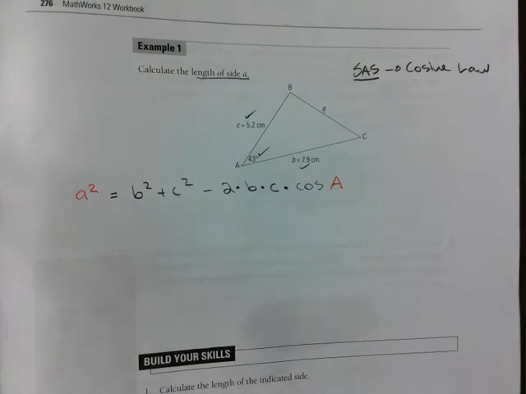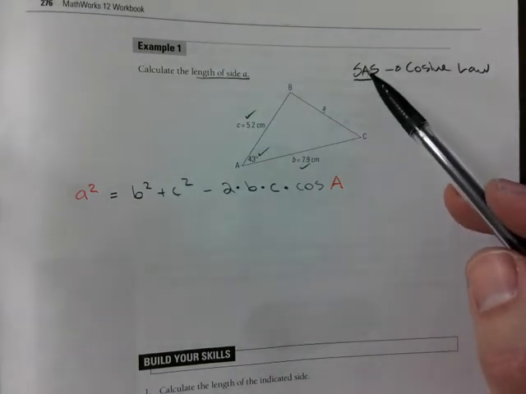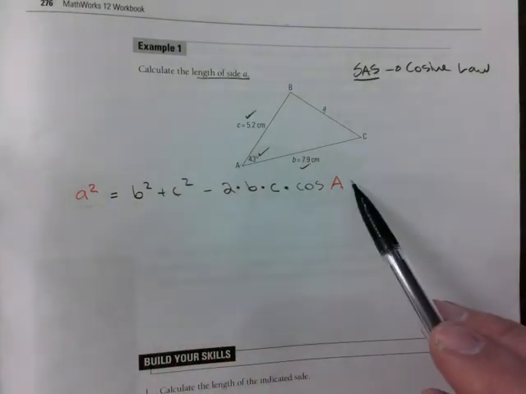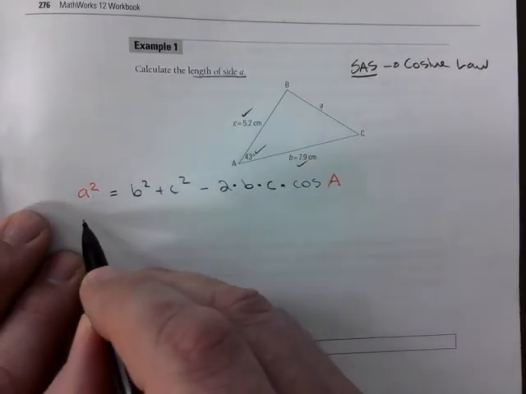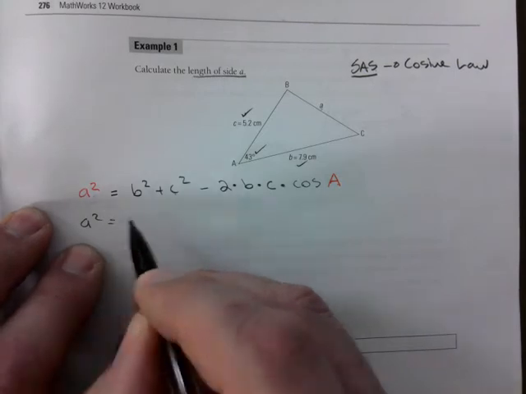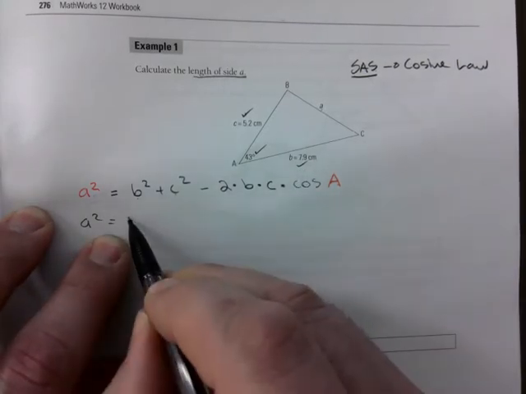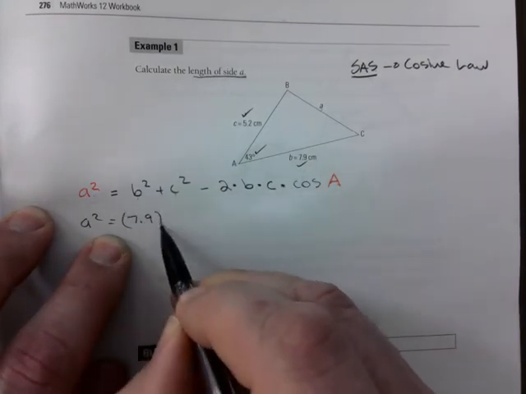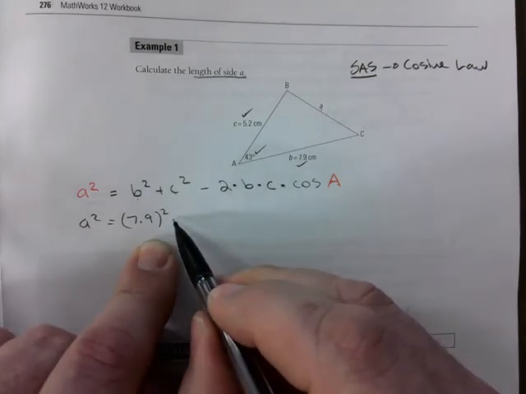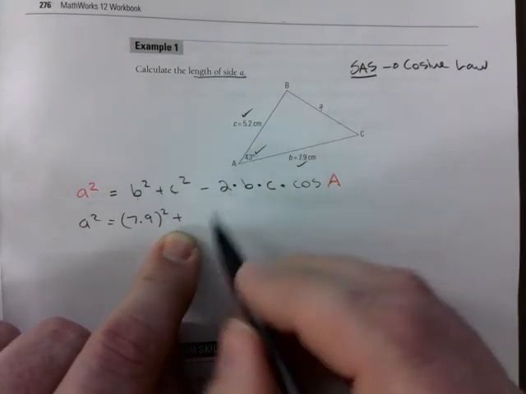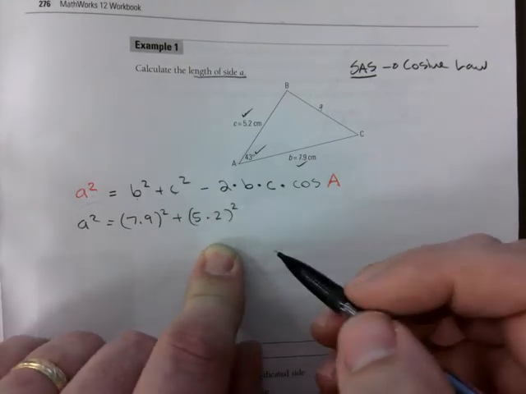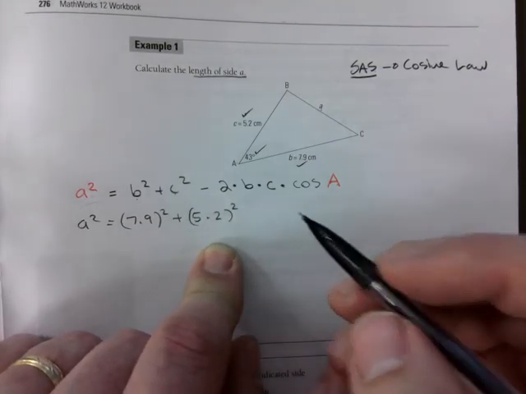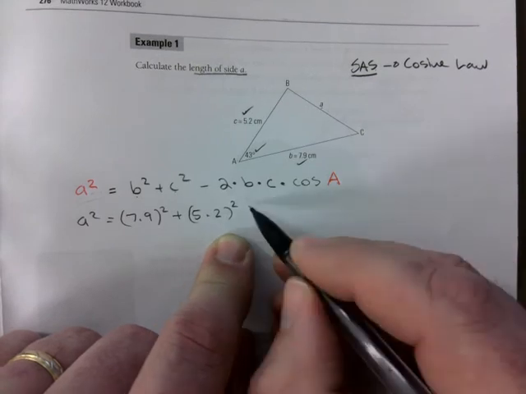So we determined it's SAS. You go to your study sheet. This is what the formula looks like. This is the side I'm trying to find. And so watch this. You go A squared is equal to B squared, which is 7.9. You square that. C is 5.2. You need to square it. Squaring is not timesing it by 2, by the way. You multiply it by itself. Okay.